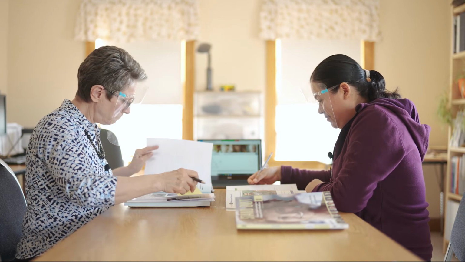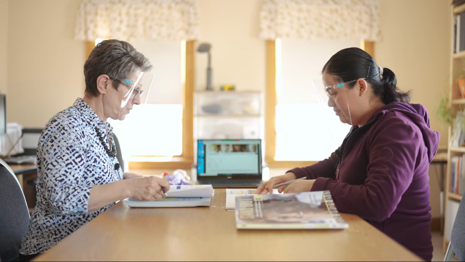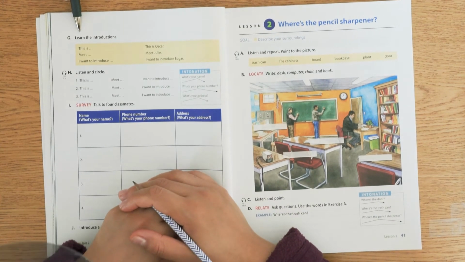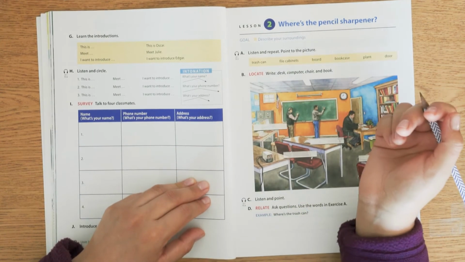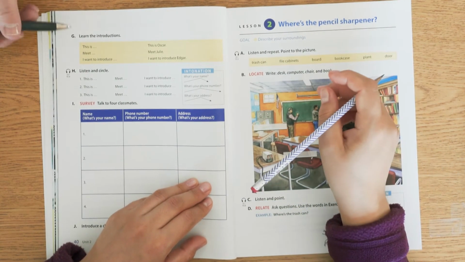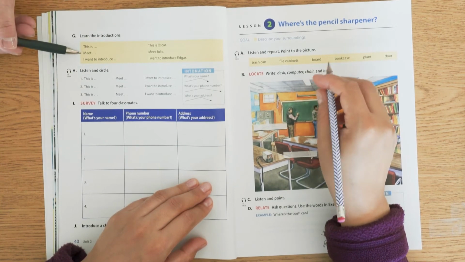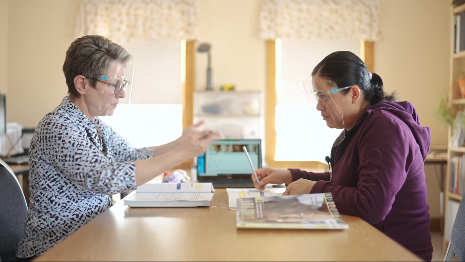All right. Let's turn the page, but before we do that we'll do the next page first, and then I have an exercise we're going to do together. So in this one, can you read me the directions? Learn the introduction. Very good. Okay. So in the previous page, the teacher said, I want to introduce, or you could say this is, or you could say meet. So if I were going to introduce you to someone, I'd say, this is Maria, or meet Maria, or I want to introduce Maria. All right?